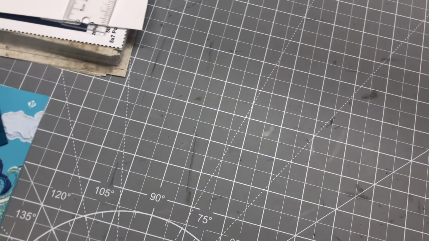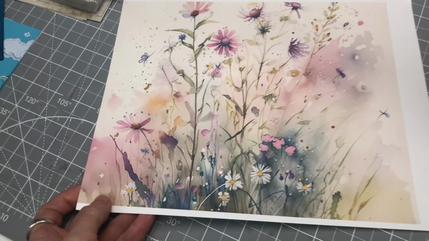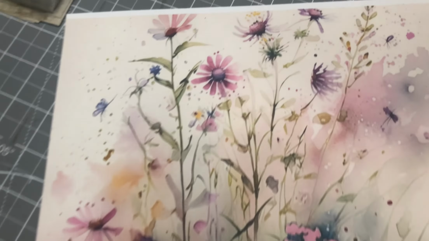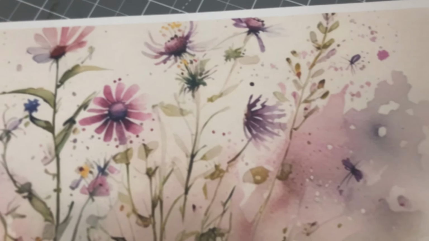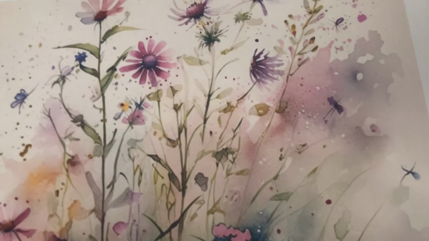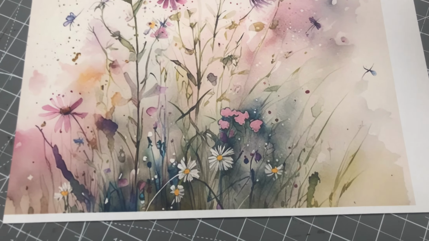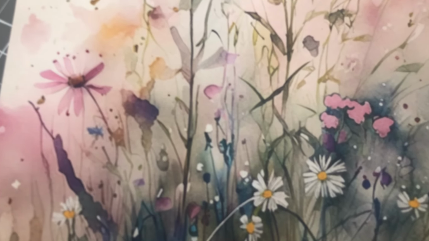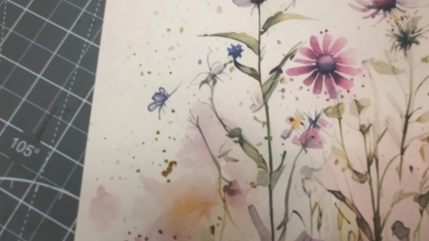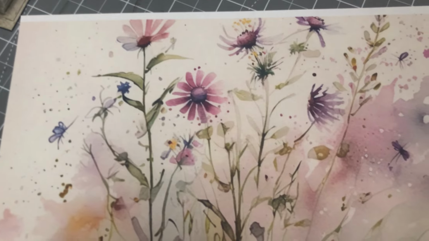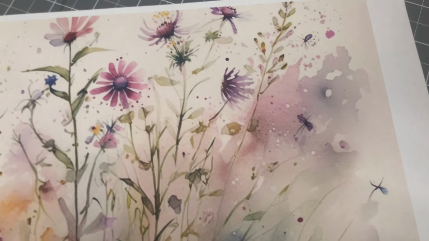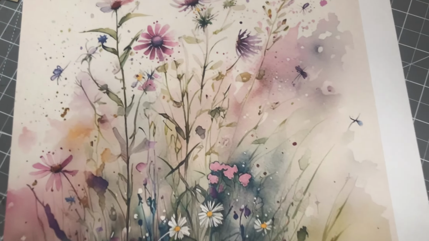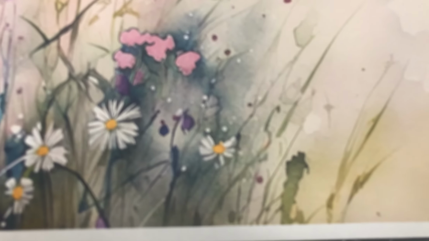Now, here we have the watercolor flowers that we printed out. Oh, beautiful. I will say that with some of these papers, they come out a little bit nicer on cardstock because there is so much color. And because there is so much color in ink, if you print them on regular paper, you need to let the paper dry a little bit. But again, that is just a personal preference.